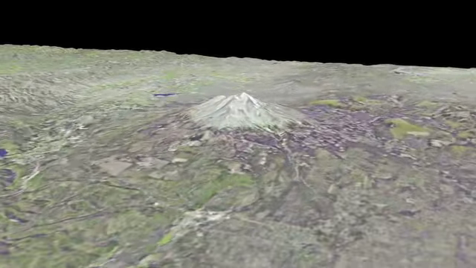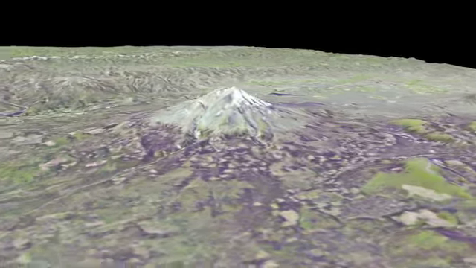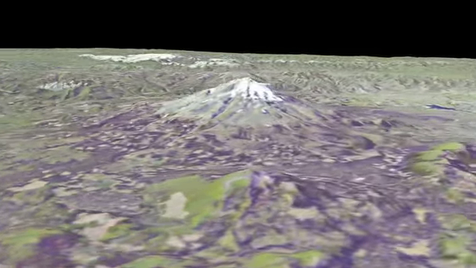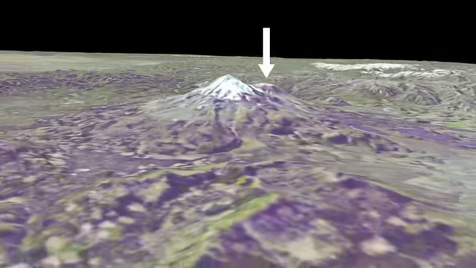Mount Shasta, one of the active volcanoes in the Cascade Range, with Shastina, the smaller volcano, on its northern flank.